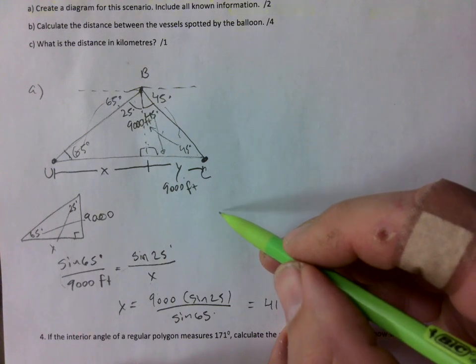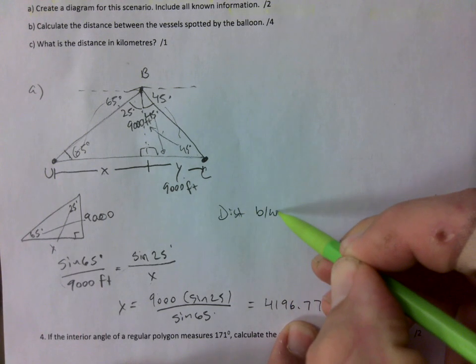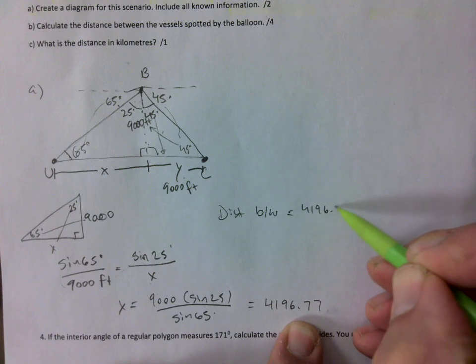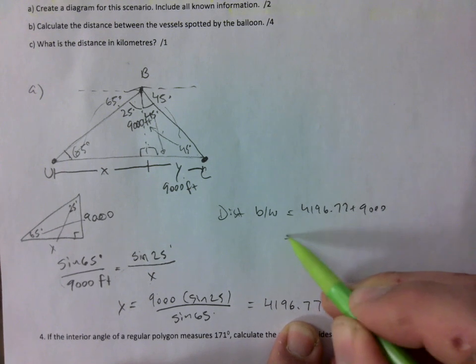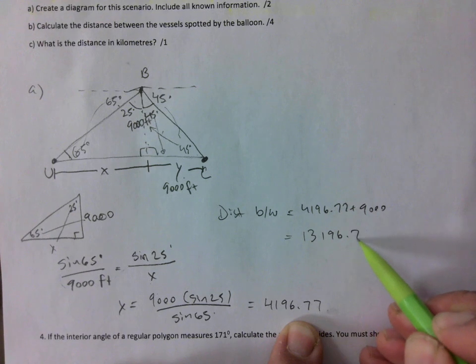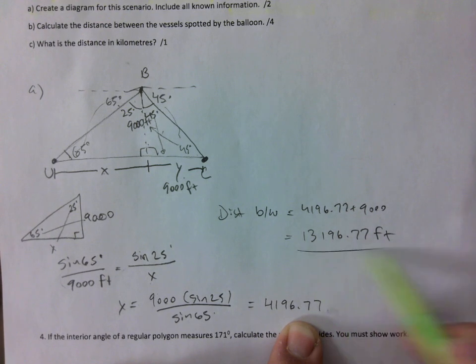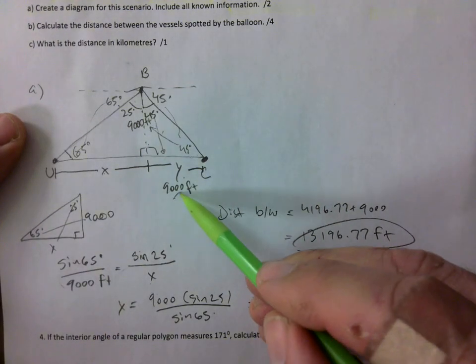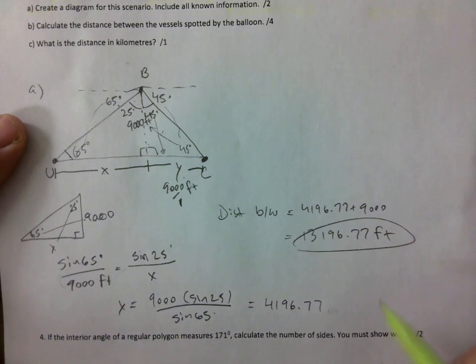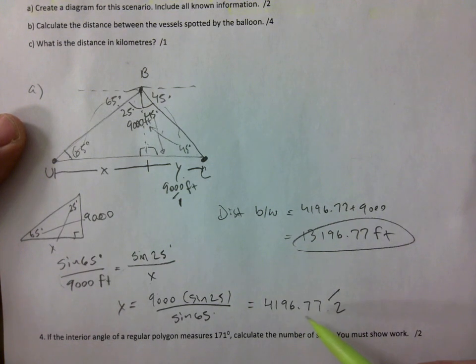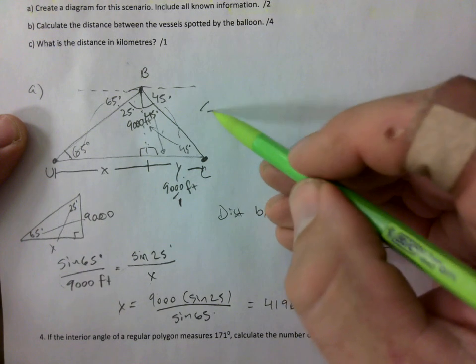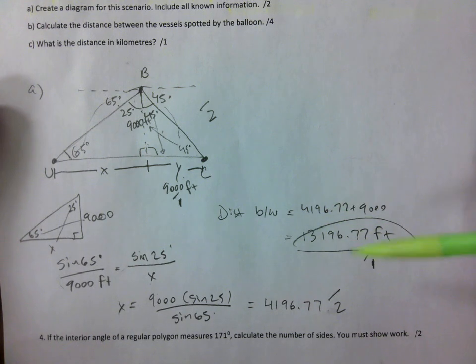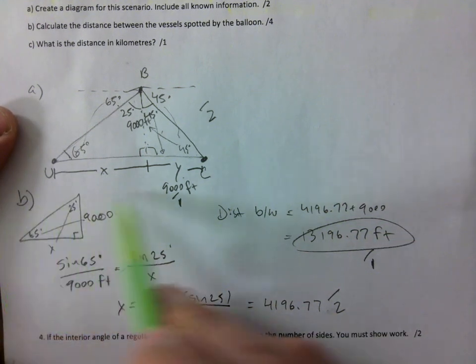So distance between would be 4196.77 plus 9,000. So that is 13,196.77 feet. Okay? So we get 4 marks. How are there 4 marks here? Well, I would give you 1 for the 9,000, 2 to come up with the 4196, and then another mark to come up with the total, because you have to add. Okay? And 2 for the diagram, 4 for B. I should have specified that I'm solving for B here.